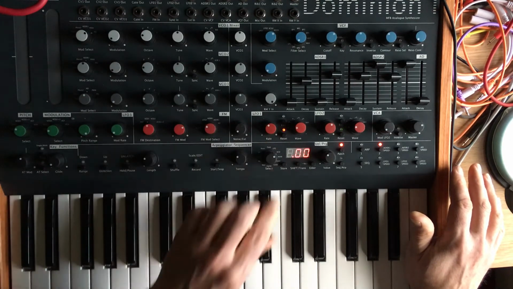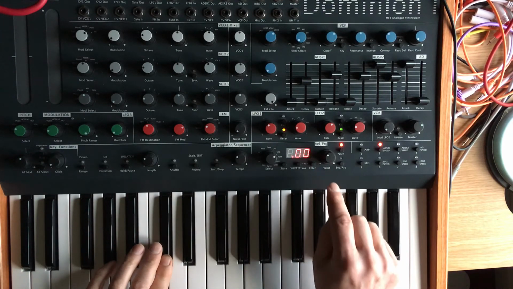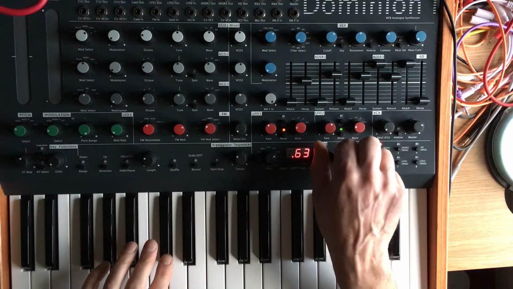Now VCO is again 1, 2, 3. I'm assuming that's pitch.